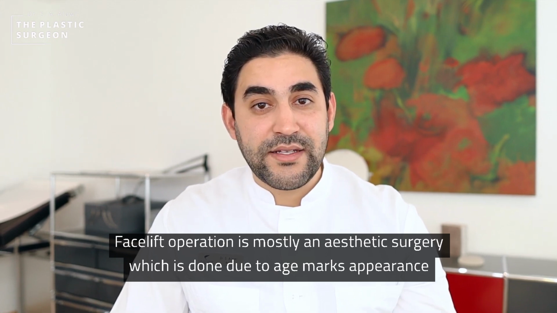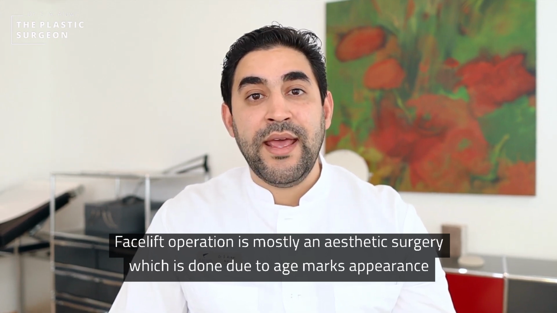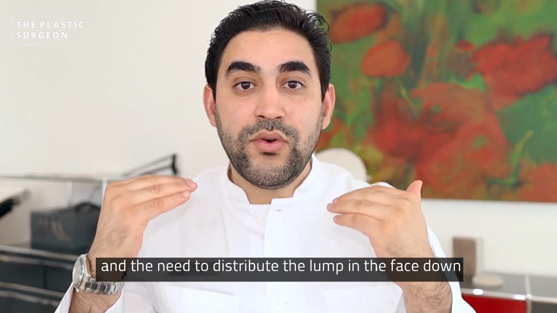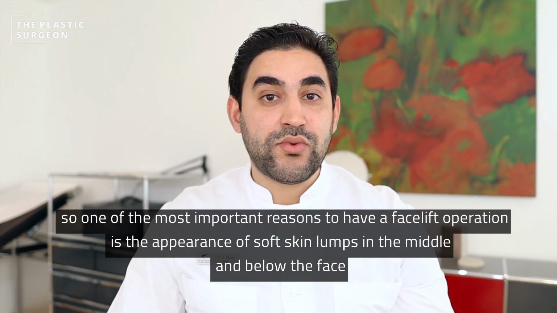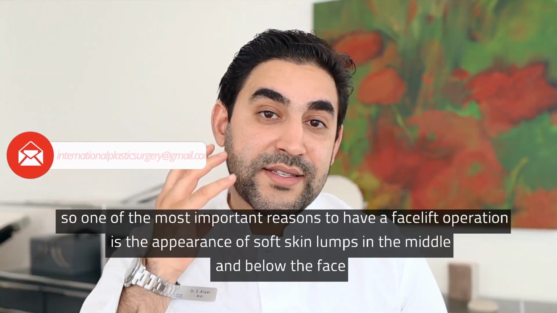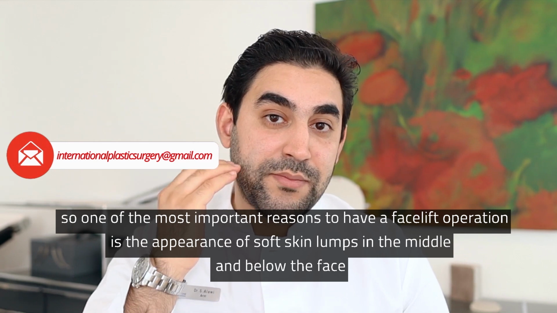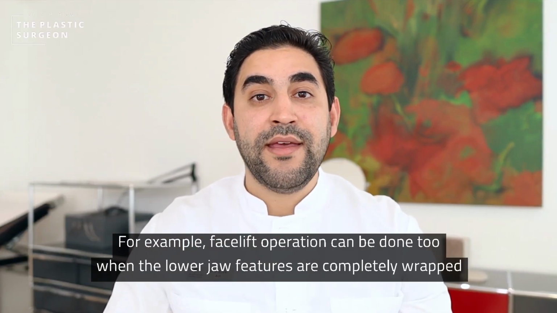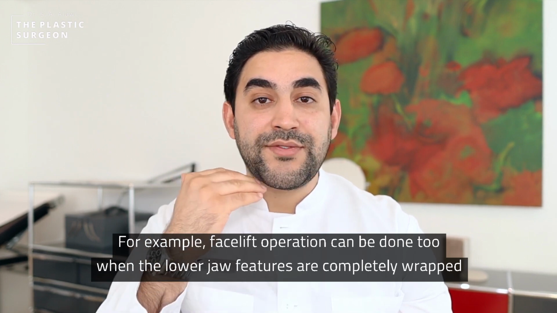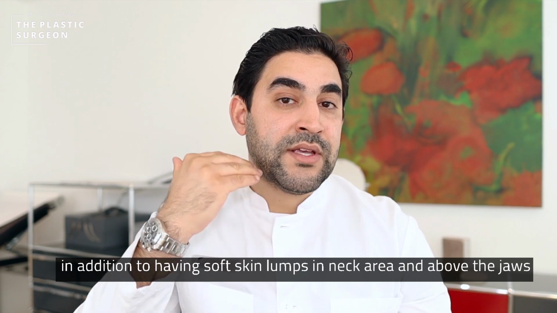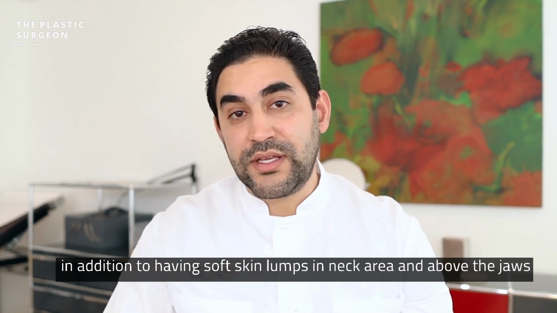Facelift operation is mostly an aesthetic surgery, which is done due to age marks appearance and the need to distribute the lumps in the face down. So one of the most important reasons to have a facelift operation is the appearance of soft skin lumps in the middle and below the face. For example, facelift operation can be done too when the lower jaw features are completely wrapped, in addition to having soft skin lumps in the neck area and above the jaw.